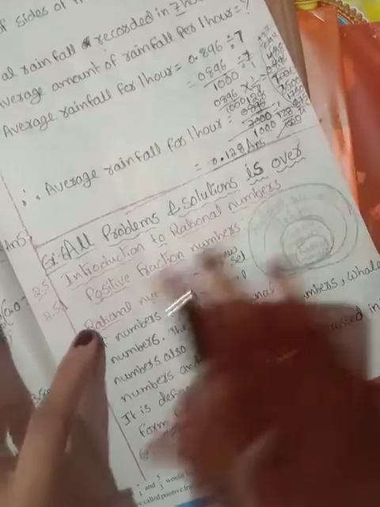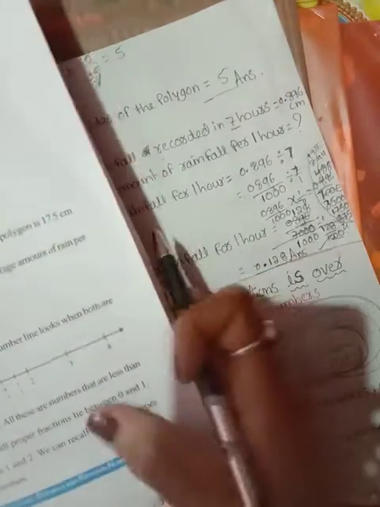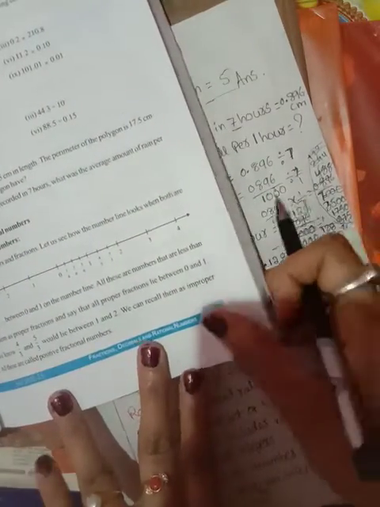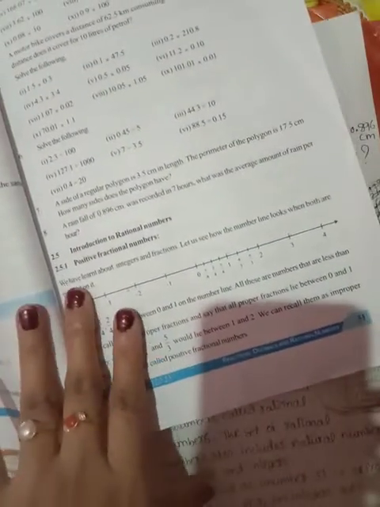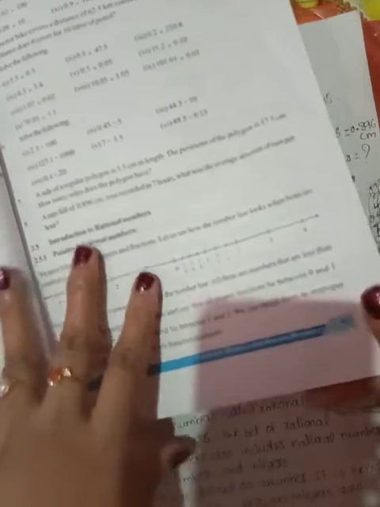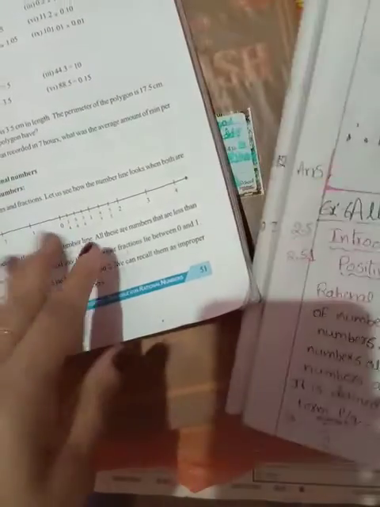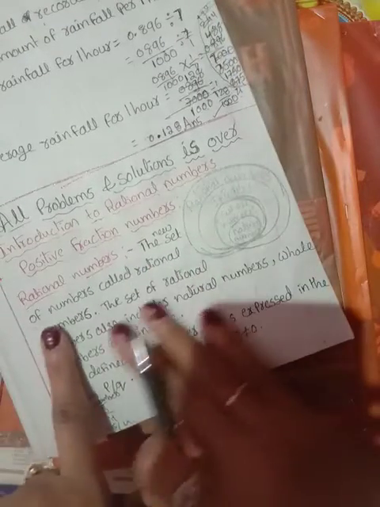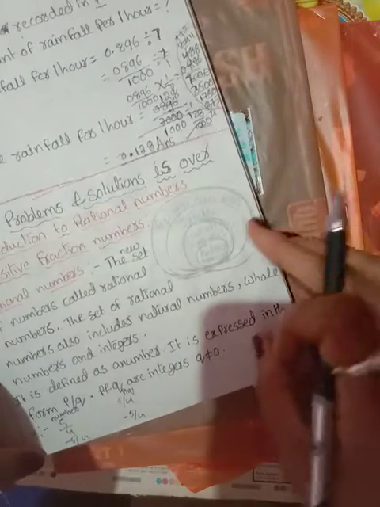Sixth exercise is over, and today's new topic is introduction to rational numbers. Page number 51, section 2.5.1. What is the introduction to rational numbers?